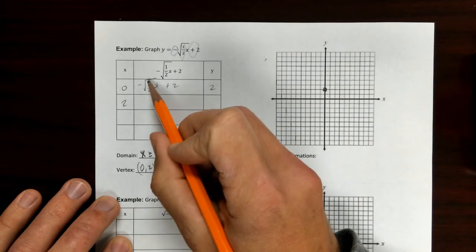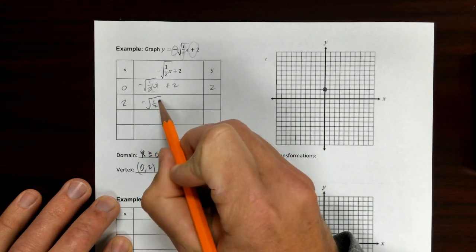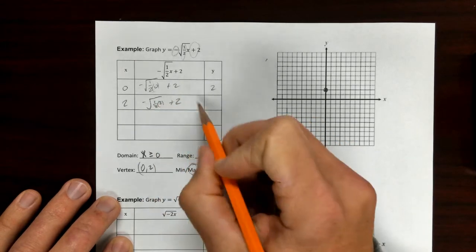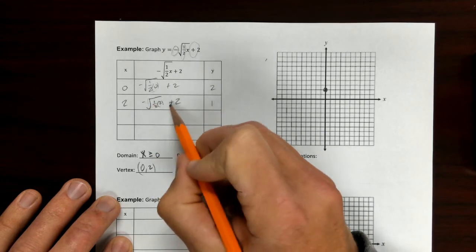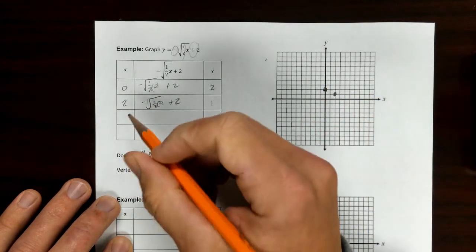We're going to plug in 2 because that's going to give me 1 underneath the radical. So negative square root of 1/2 times 2, 1 plus 2, so negative. I'm going to get a positive 1 because negative 1 plus 2 is positive 1. So if I go over to 2, I've got a point at 1.